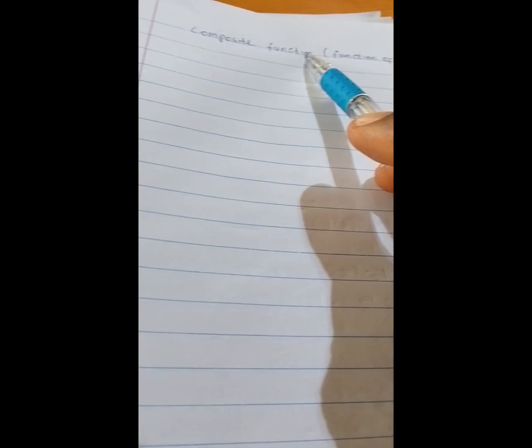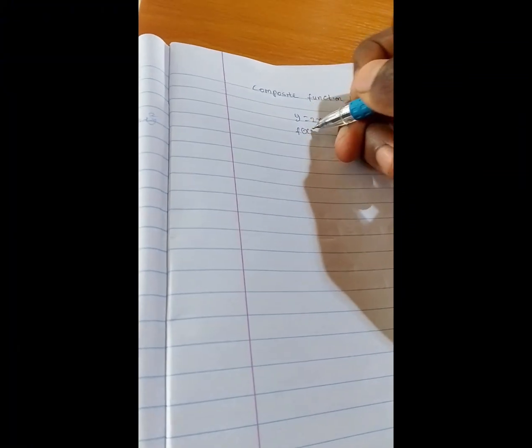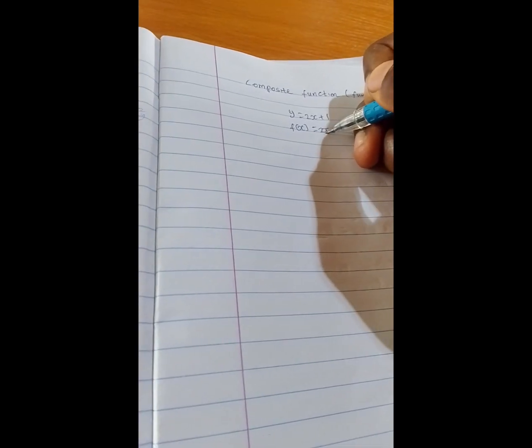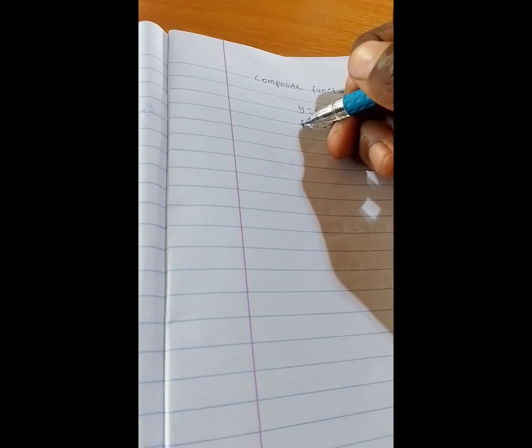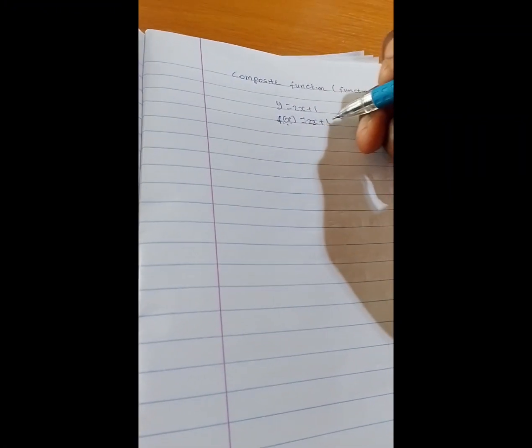The thing we'll be looking at is composite function. So a function that relates a function. I call it a function of a function. So assuming that we have a function y is equal to 2x plus 1, and I write it as f of x is 2x plus 1. That is, when I input x, any value of x, that is function of input of x, I'm going to get a corresponding output which is 2x plus 1.